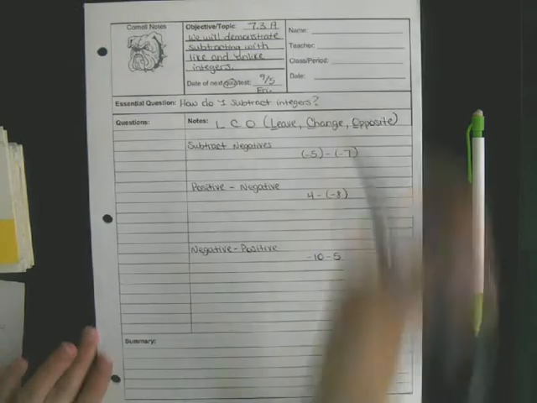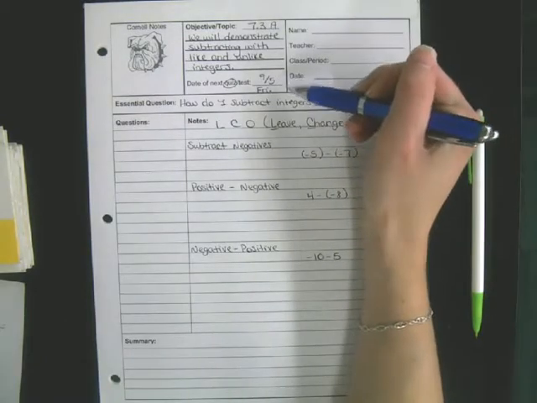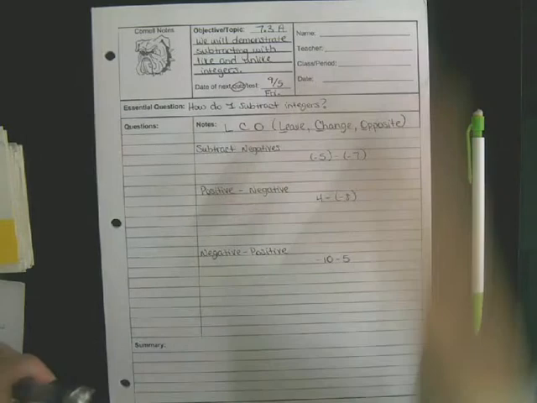Okay, so today we're going to be talking about subtracting integers. Make sure that you write down our objectives. And make sure you write down the next quiz date, which will be this Friday, September the 5th. Now the big question here is, how do I subtract integers?